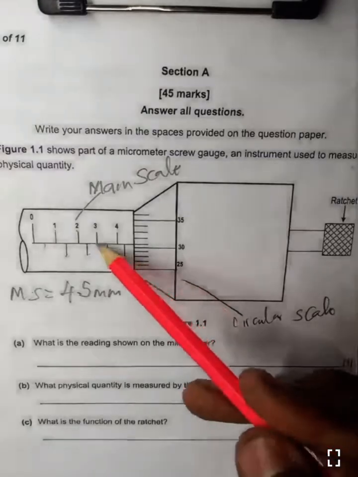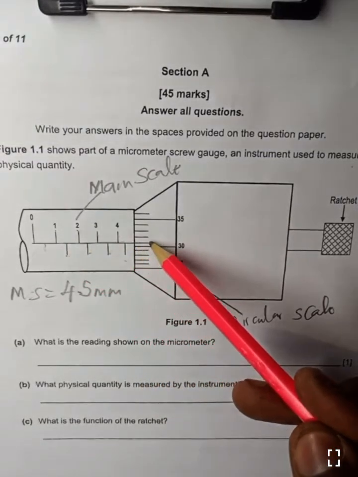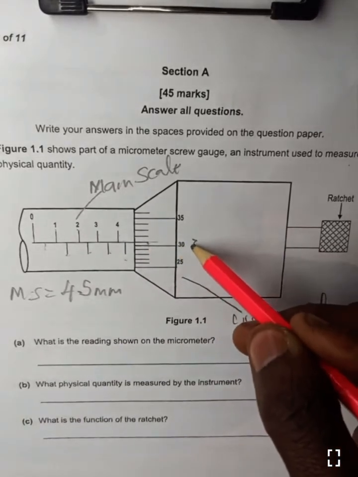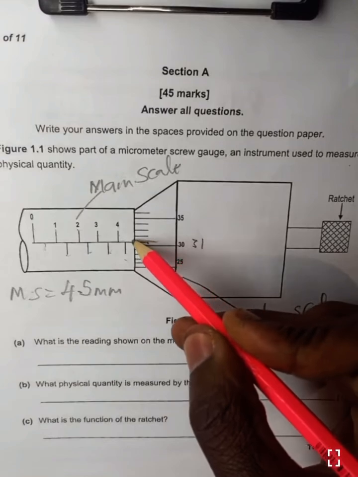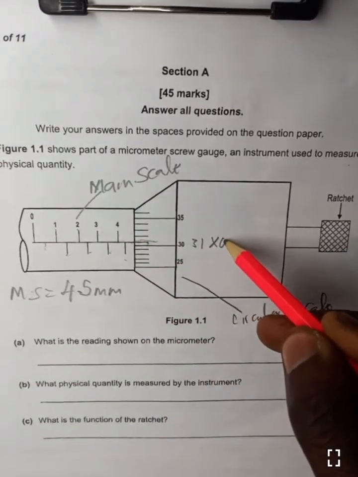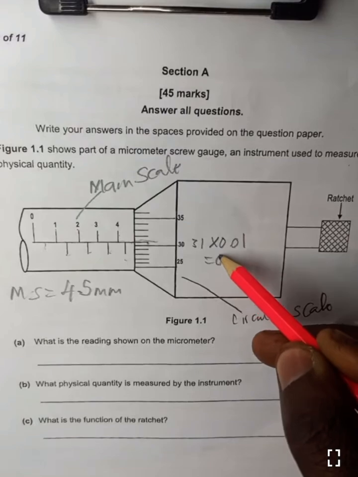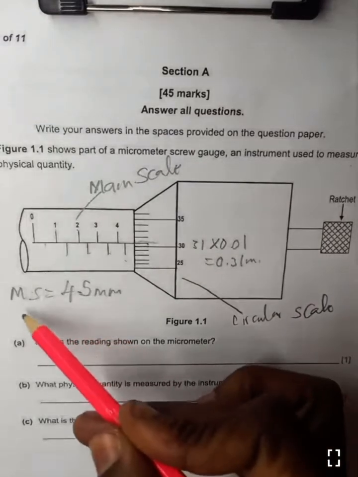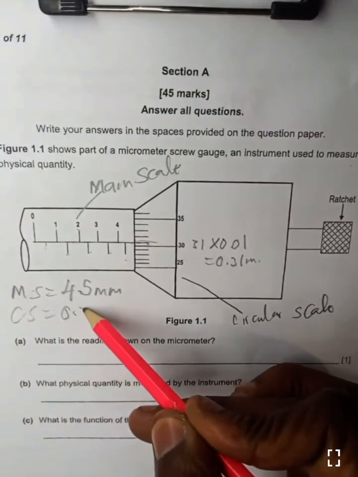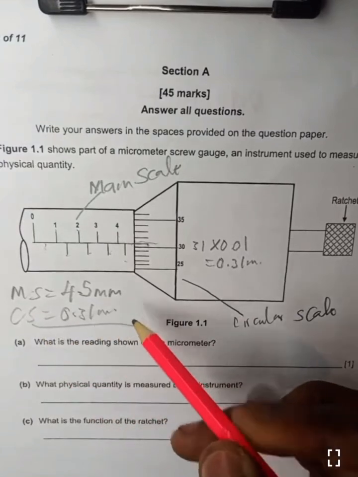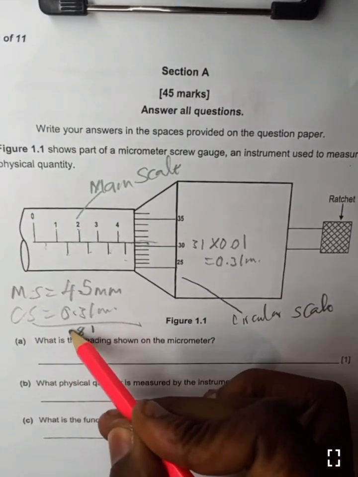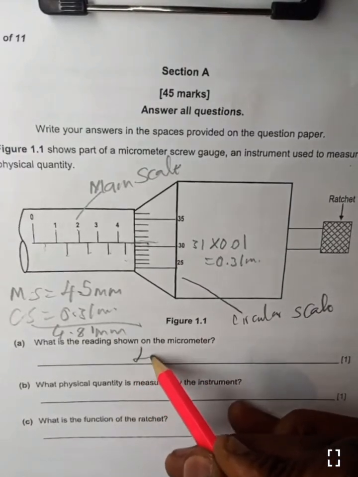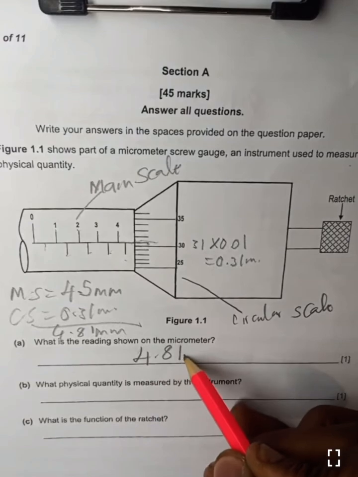Then we go to the circular scale, the line which is straight here. So if this is 30, this is 31. We have found this 31 where it is straight. You multiply 31 with the accuracy 0.01, what do you get? 0.31 millimeters. That's your circular scale, which is 0.31 millimeters. What do we do? You add. Here I've got 0.31, here 4.5 millimeters. So the reading, you now put it here, you say 4.81 millimeters.